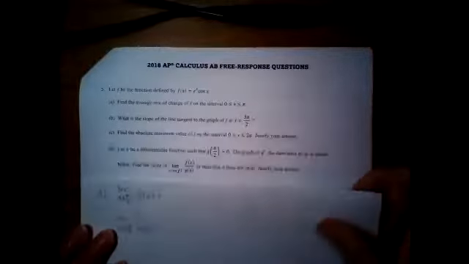All right, so here is f of x. If we plug in pi over 2, we're going to have e to the power pi over 2 times cosine of pi over 2.